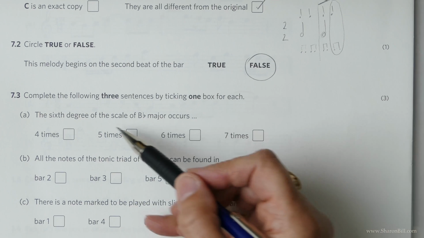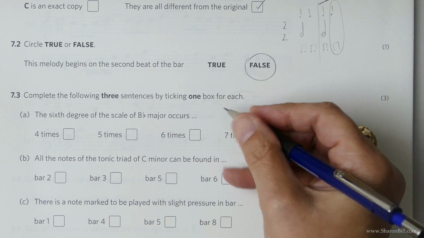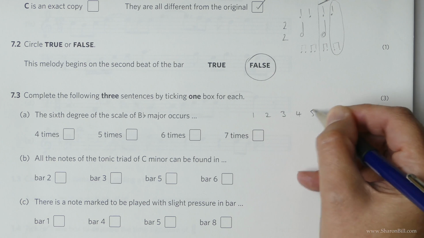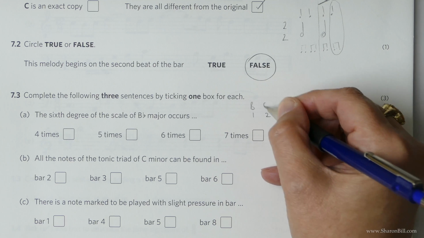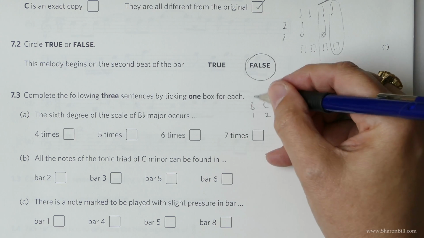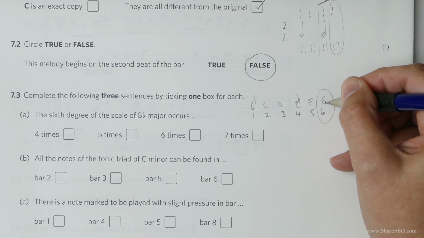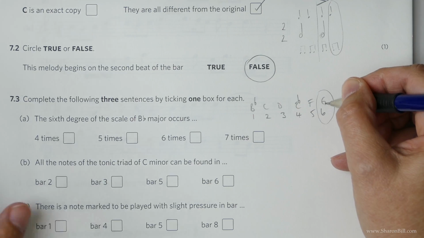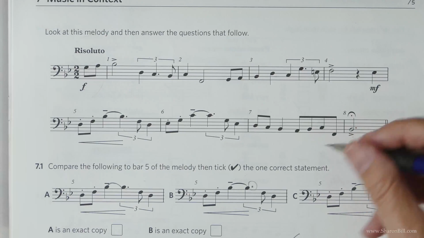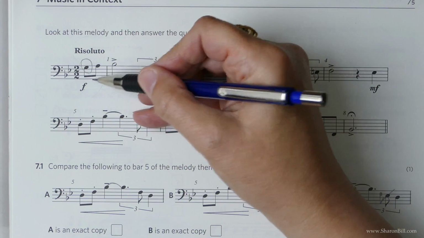So how many times does the 6th degree of B flat major occur? Well, before we go looking, we need to find out what that is, don't we? 1, 2, 3, 4, 5, 6: B, C, D, E, F, G. B flat major has B flats and E flats, but your key signature will deal with that. We are looking for note G. So bear in mind we're in the bass clef. So how many times do we get a note G? 1 there. So it could be here, it could be at a different octave. Let's just see.